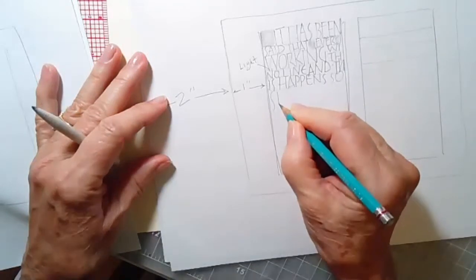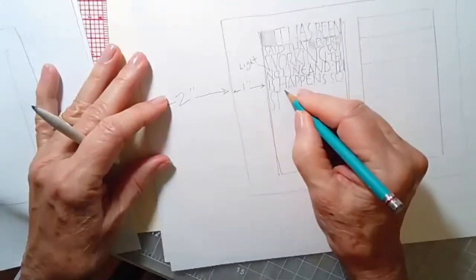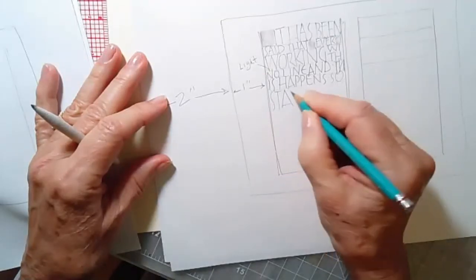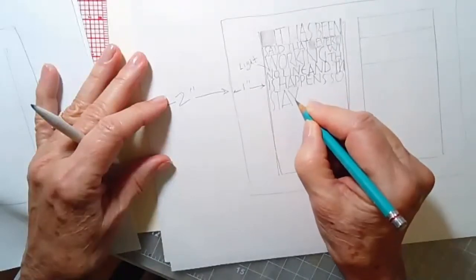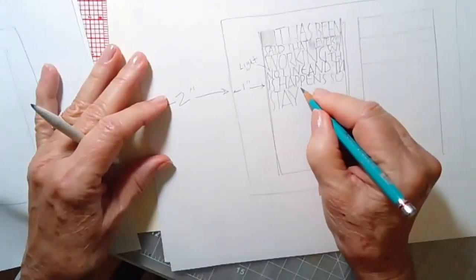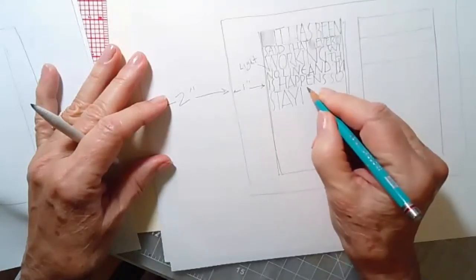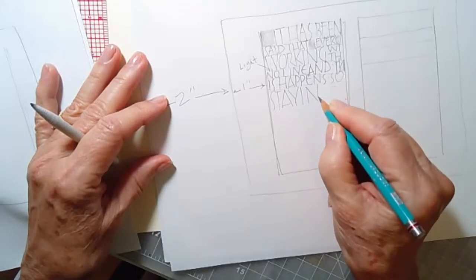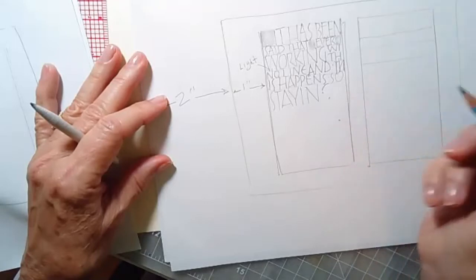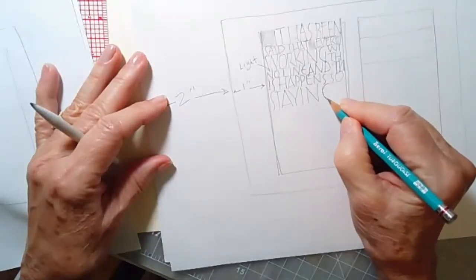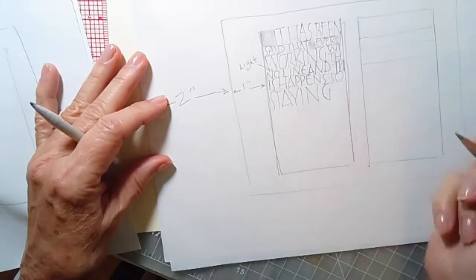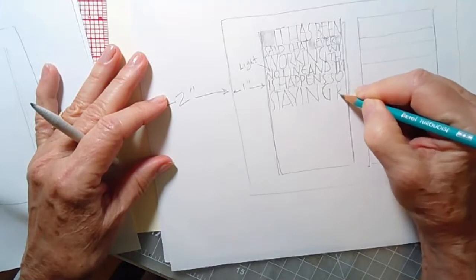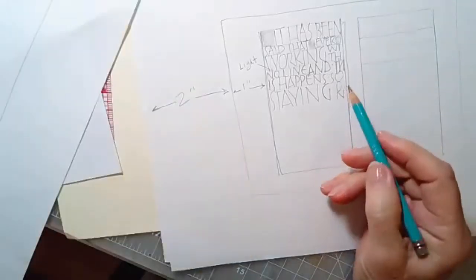But if you have a lot to write, don't discount the idea of using the larger lines, larger letters. Don't press too hard. And try not to do this too much.